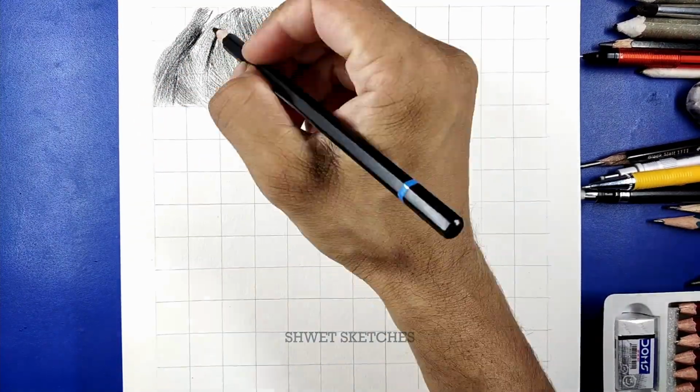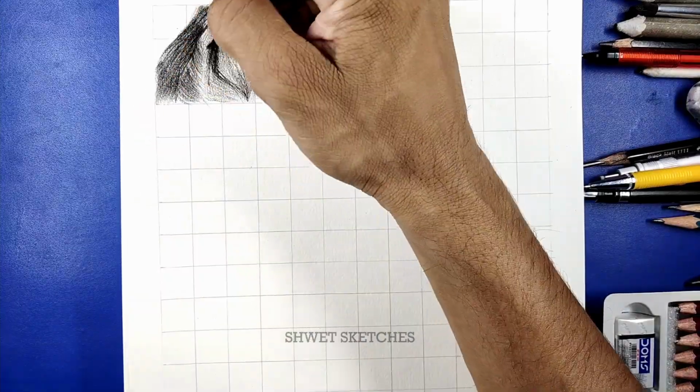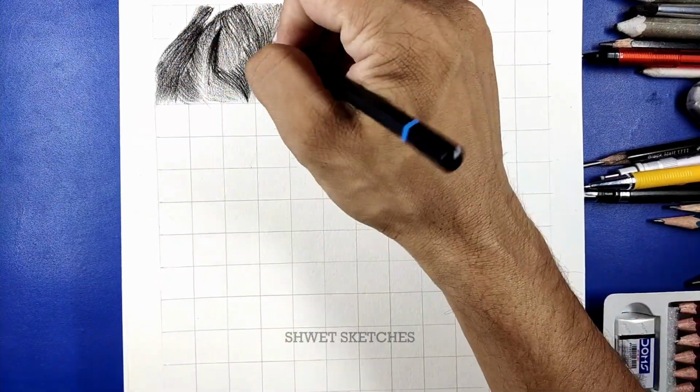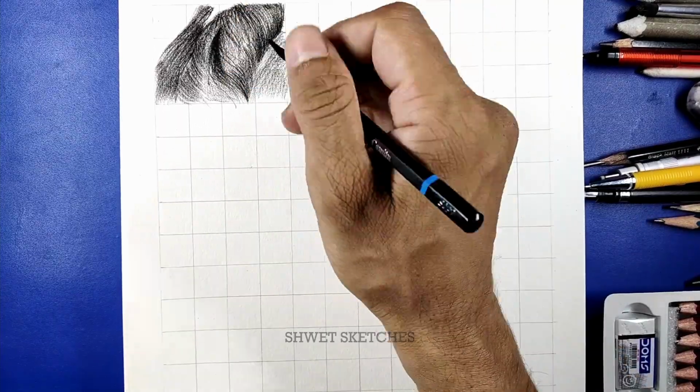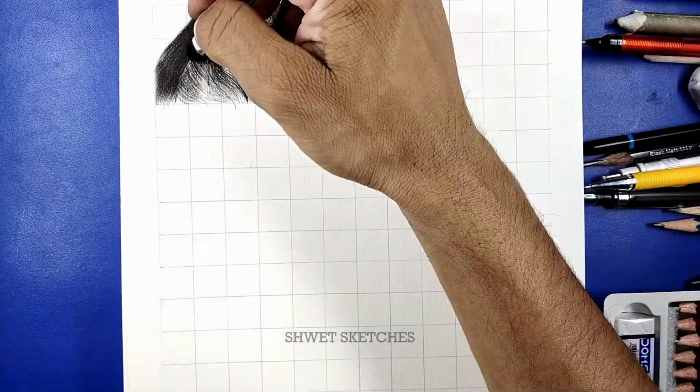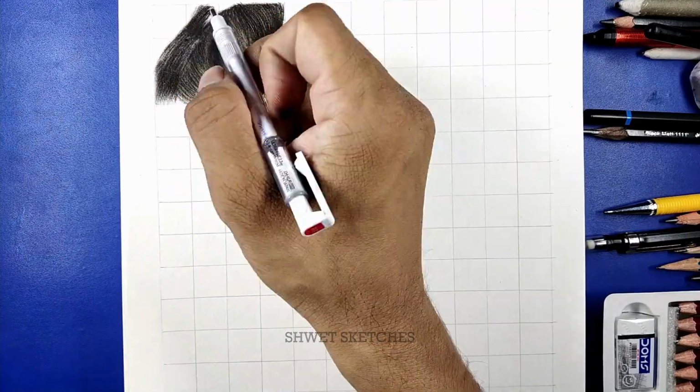But what happens is that when the hair is in totally different directions, like in this particular sketch of Vijay Thalapathy that I am taking right now, that I sketched a month ago, the direction of the hair is literally in different directions. So let's start this sketch, and first of all we are going to sharpen our pencils in an artistic way.